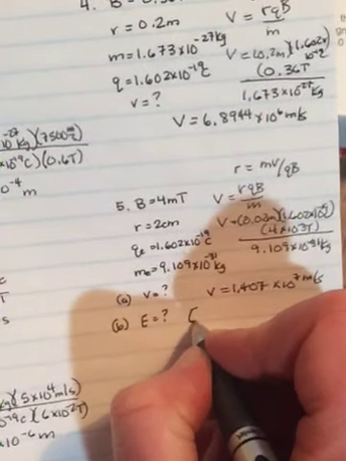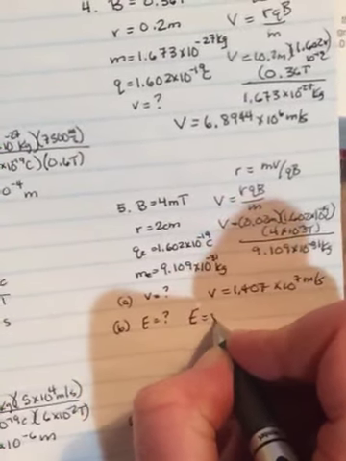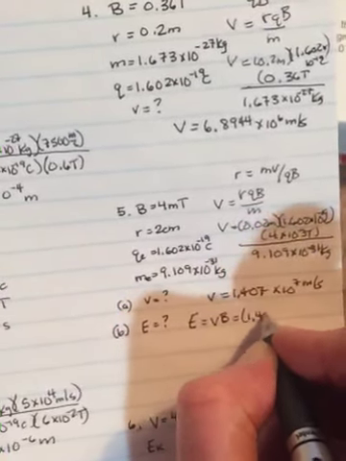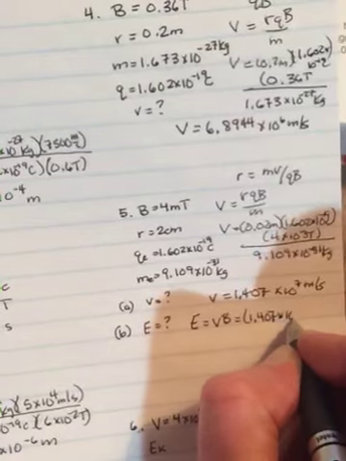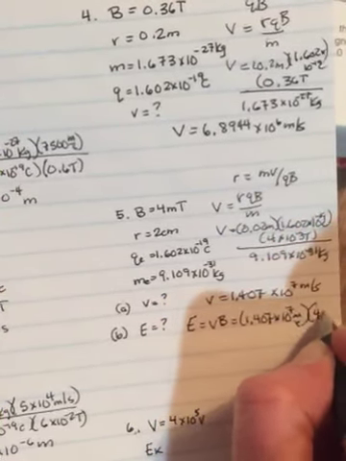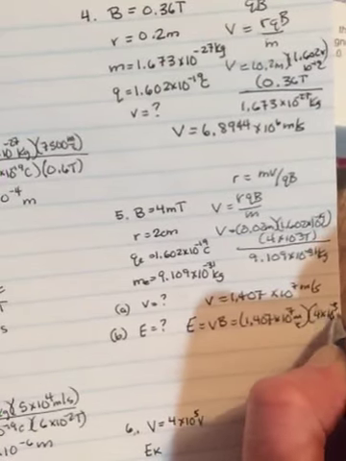Okay, and then the second part, what would the electric field need to be to make it go straight? So now we just go back to E equals vB. So we take that 1.407 times 10 to the 7th meters per second, and we're going to multiply it by the 4 times 10 to the negative 3 teslas.